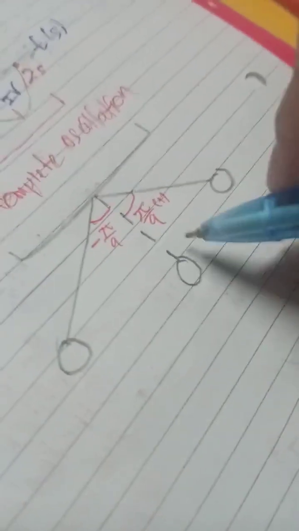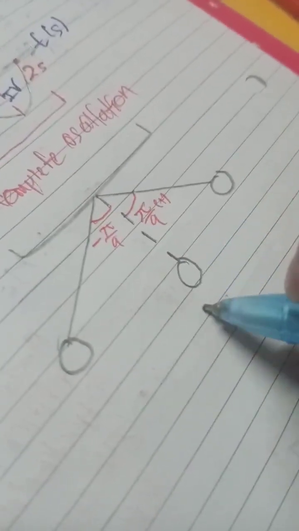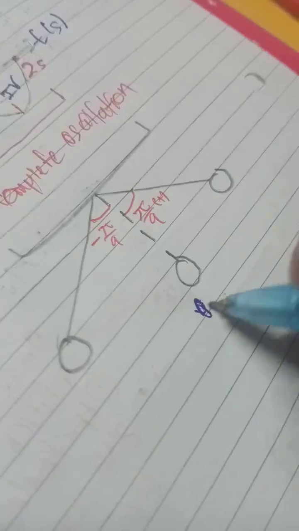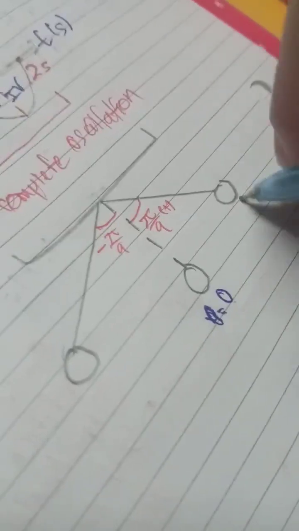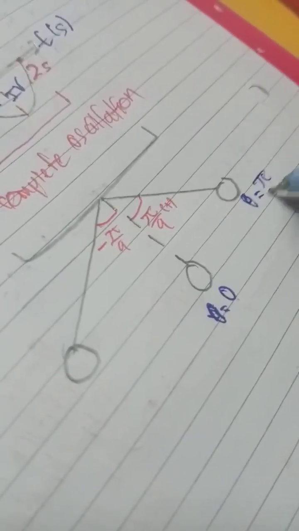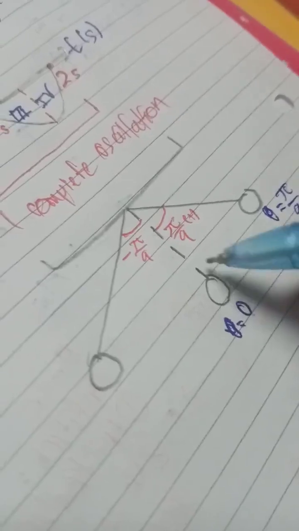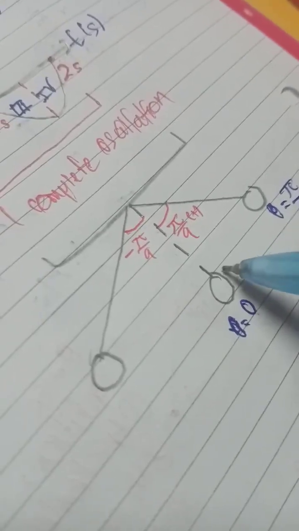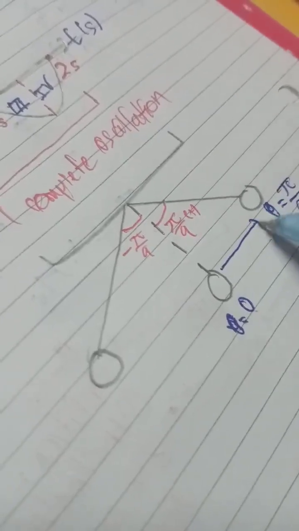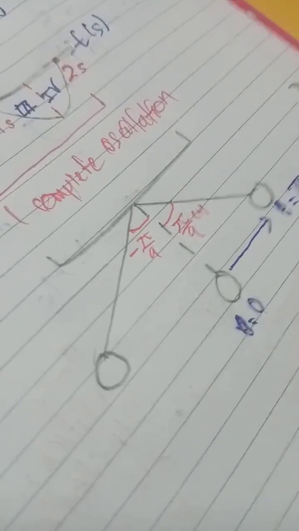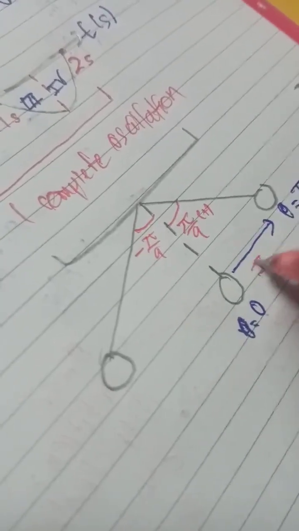Here is where it means from 0, which is theta equal to 0, to theta equal to pi over 9. That means from here it will start to move to the right. This is what I call the first tier.